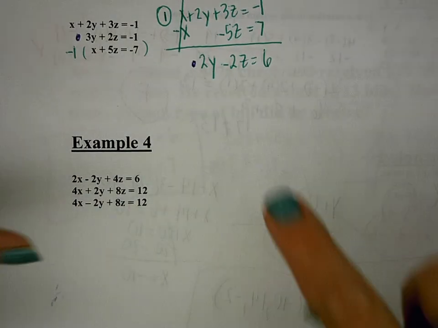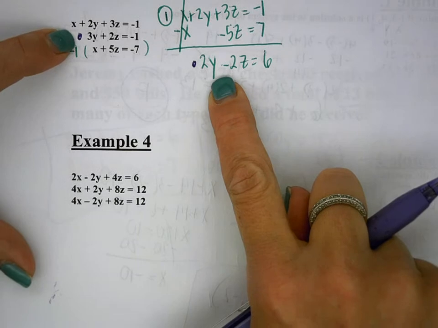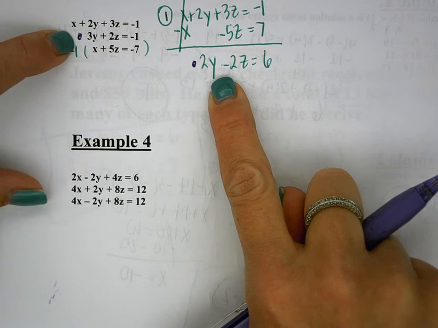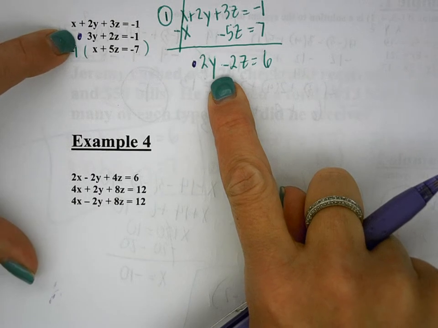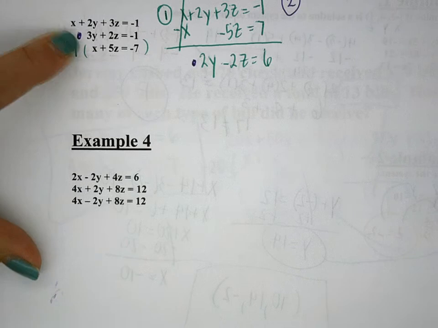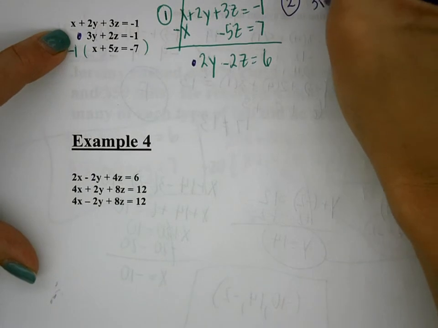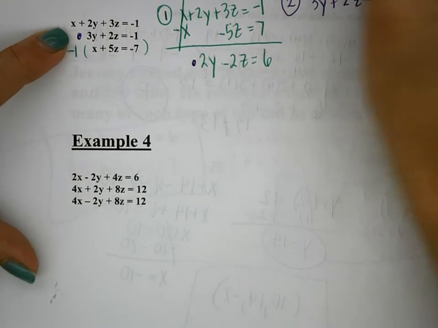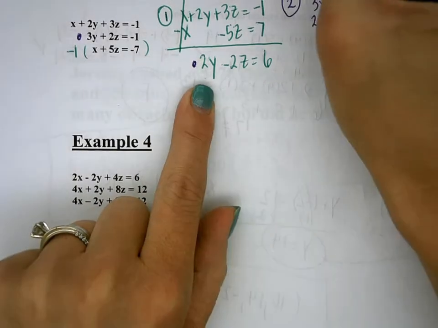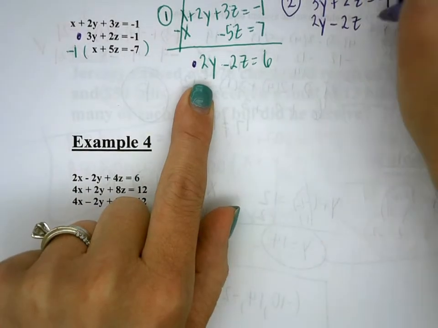So now we are going to use these two equations to cancel out another variable so that we can get the answer for either y or z. When you look at those two equations, what's the easiest variable to get rid of? Z. And do we have to do anything to get rid of the z? No. Okay, so step 2 here, I'm just going to write both of these equations. So I have 3y plus 2z equals -1. And I have 2y minus 2z equals 6.